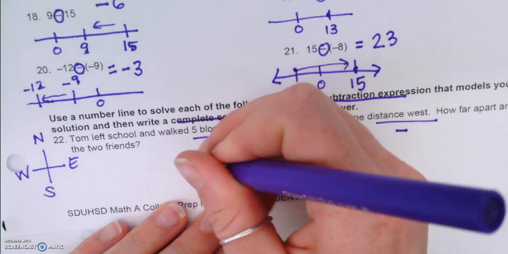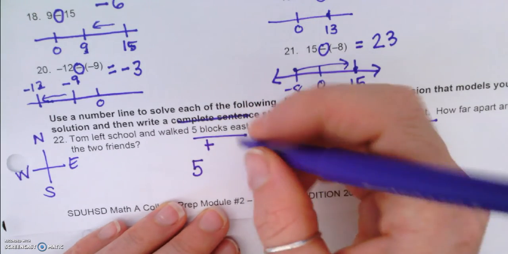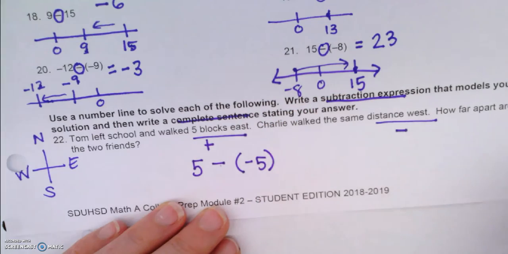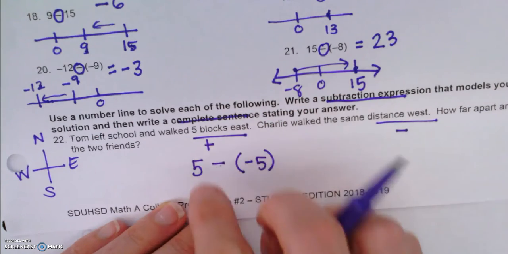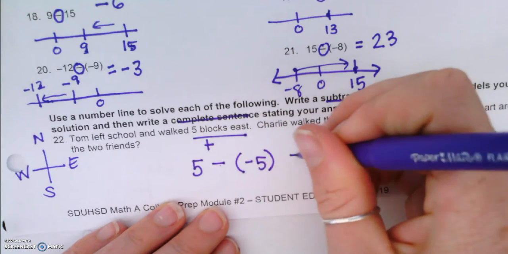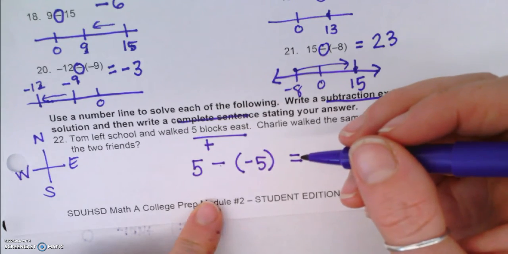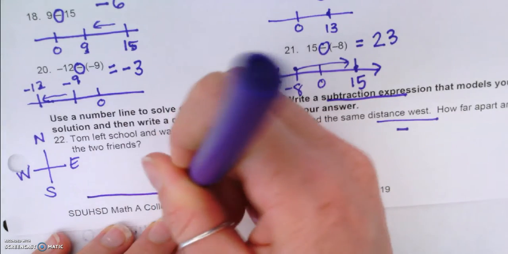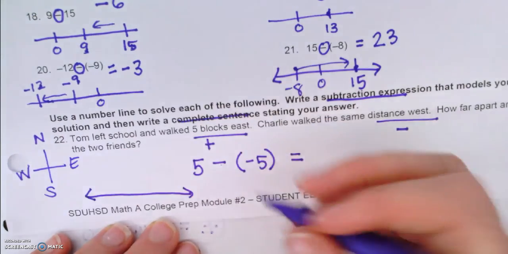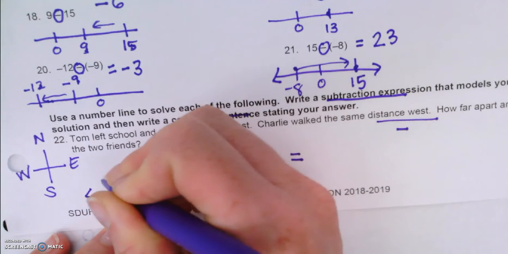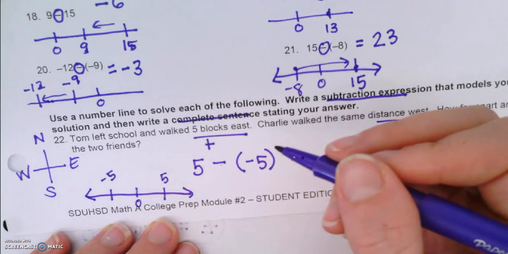So we have one person's going to end up at 5 minus negative 5 equals, let's think about how this would look on a number line. If we had a number line, we have 0, 5, and negative 5. Where do we start?